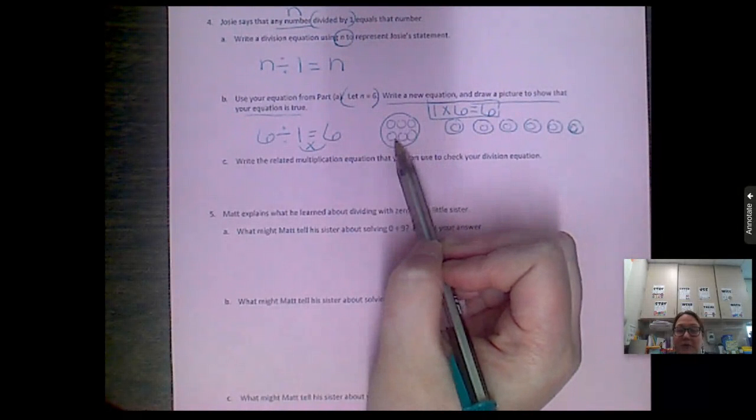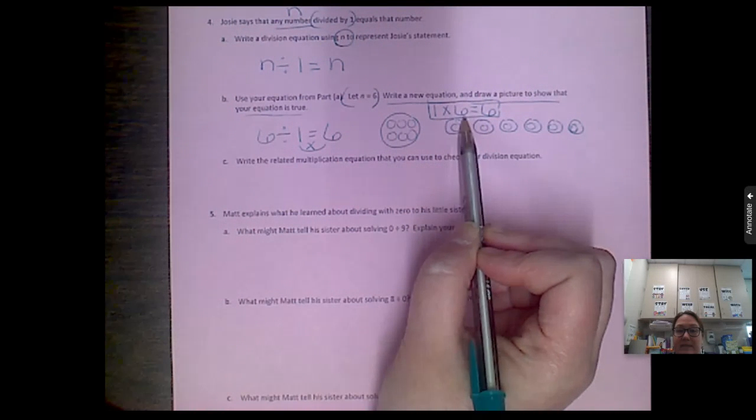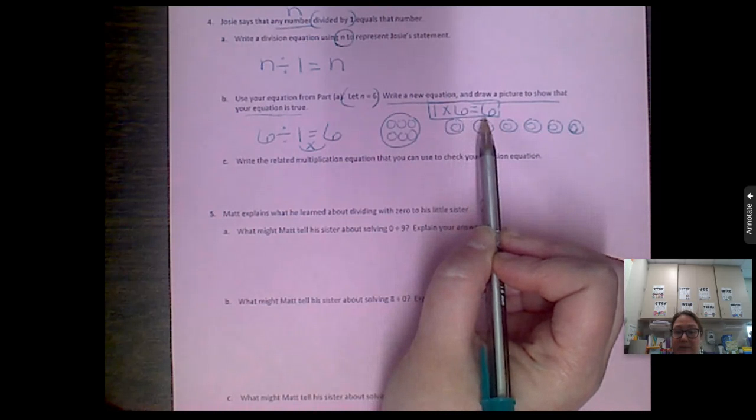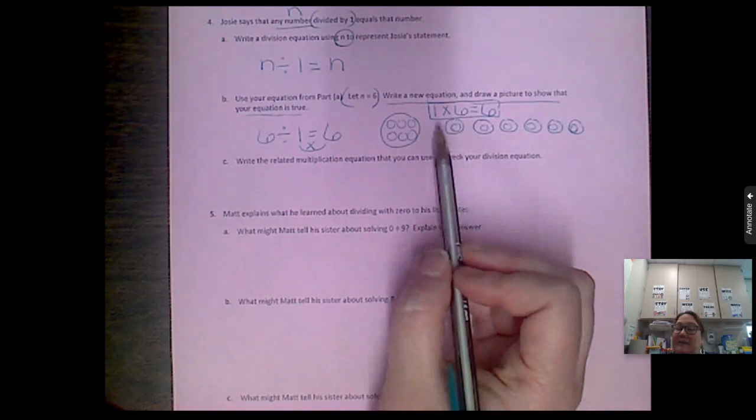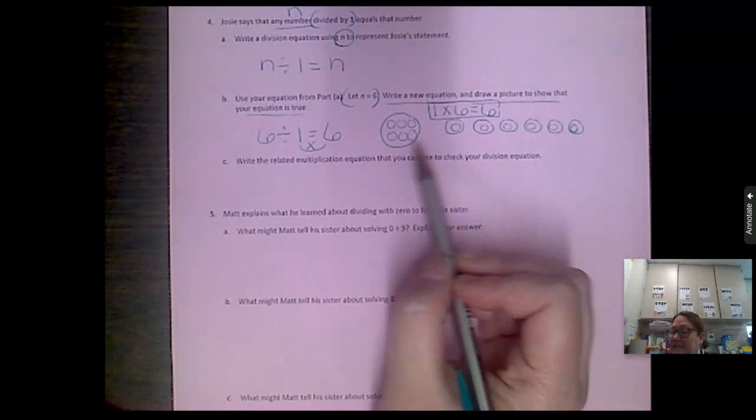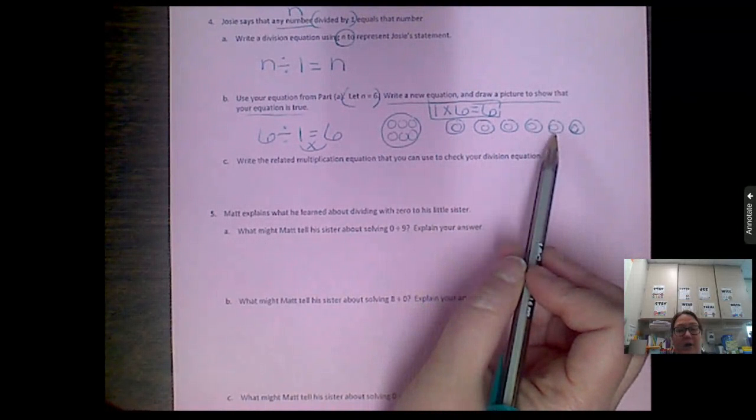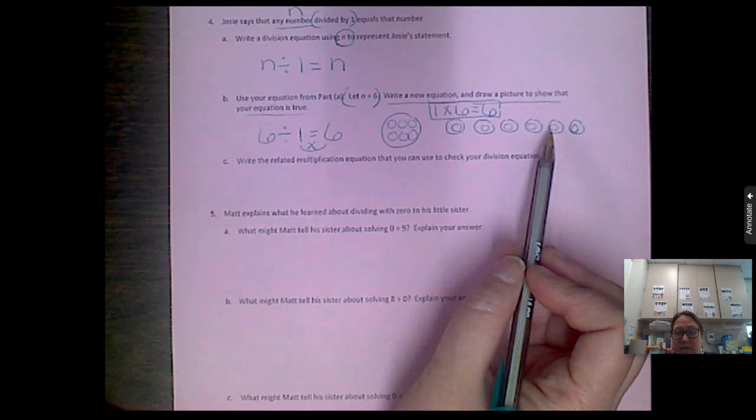So there's one group of 6, and it equals 6 because there's 6 total. I can flip-flop that, and I could say 6 groups with 1 in each one, and then we get 6 for a total. Does that make sense?